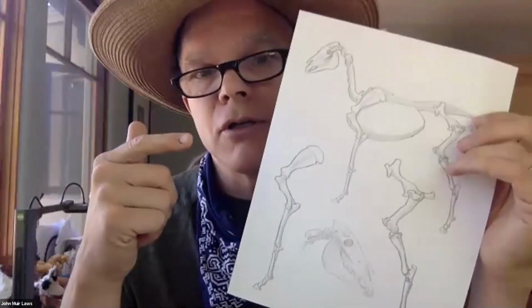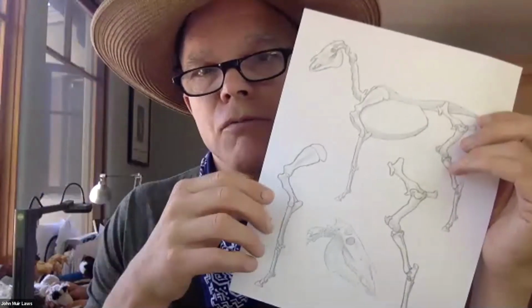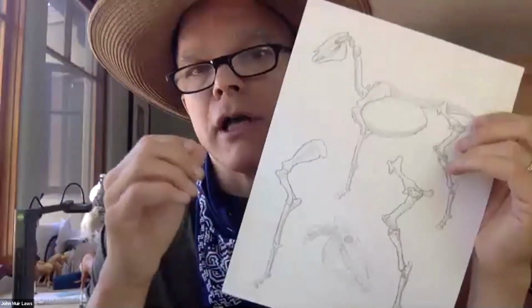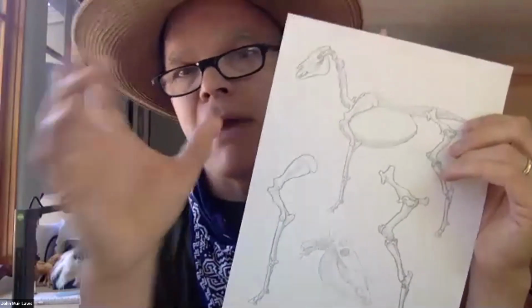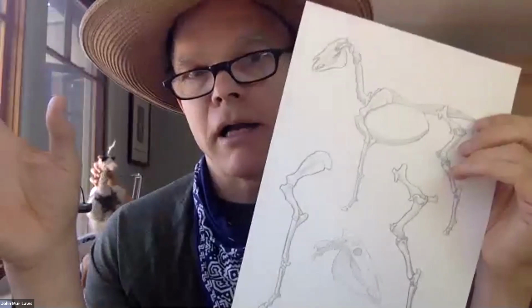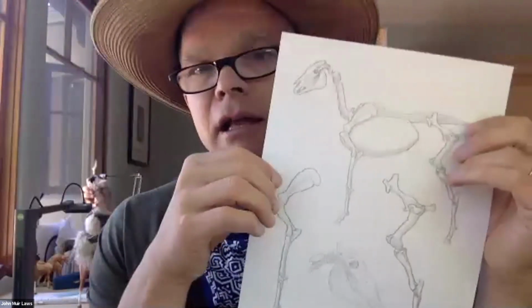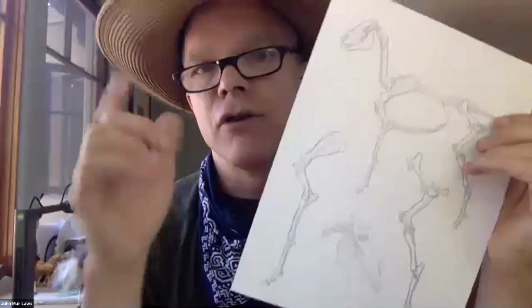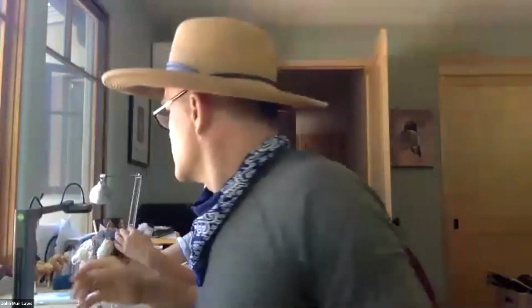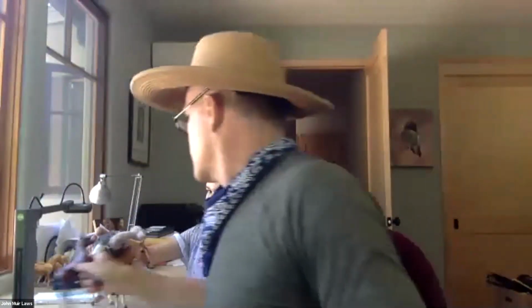Today, what we're going to be doing is looking at muscles, the major muscle groups across the body of the horse. And then in future classes, we're going to take this very static view, here's all the muscles, and turn the horse to different angles. We are going to be looking at general proportions of colts versus adults.